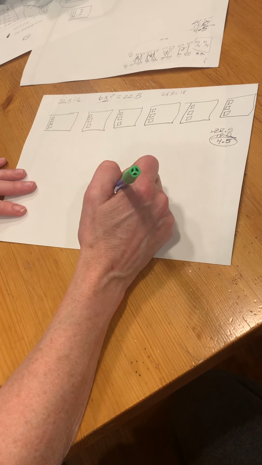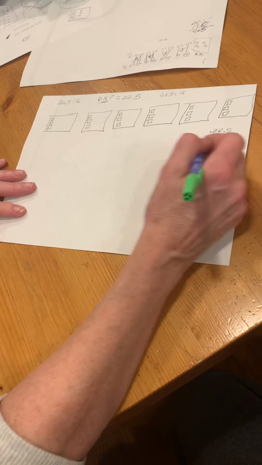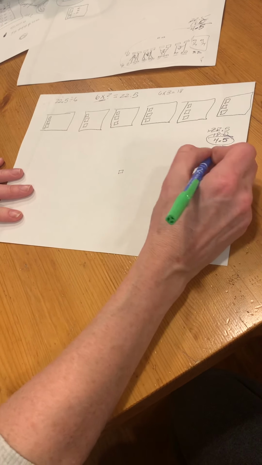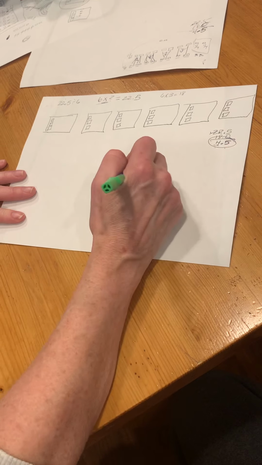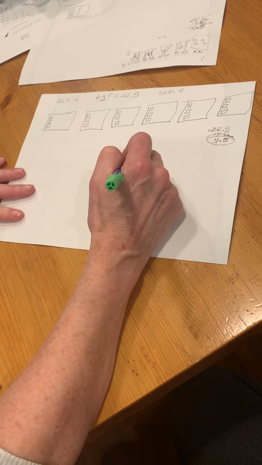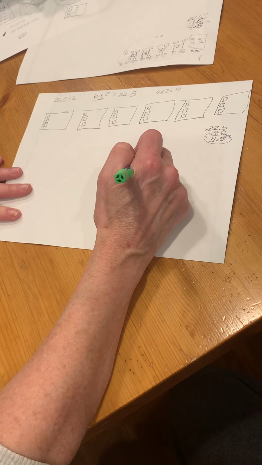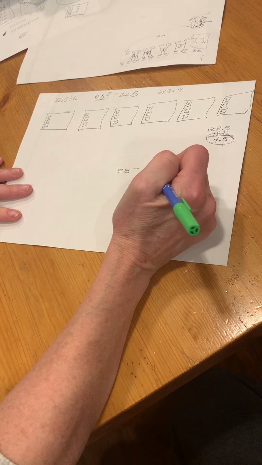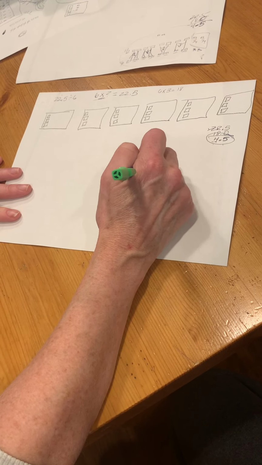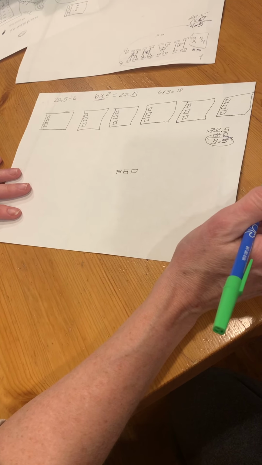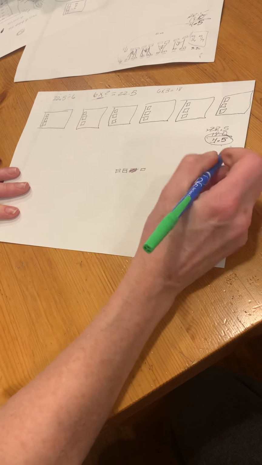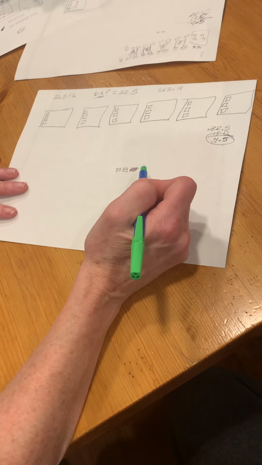4.5, let's break it down by halves. There are 2 halves in a whole. So let's do 4 first. These are halves: 1, 2, 3, 4. Point and a half. 4.5.